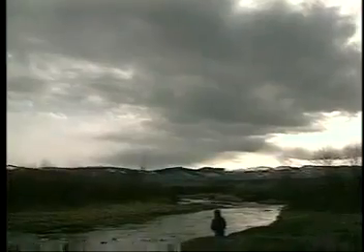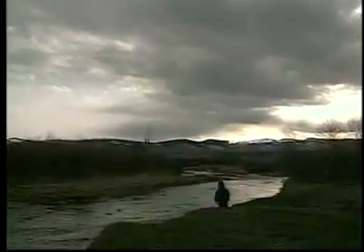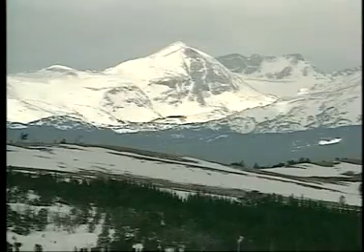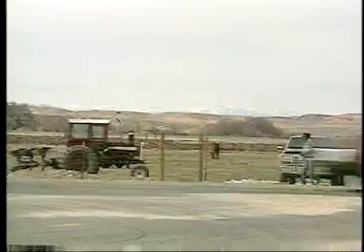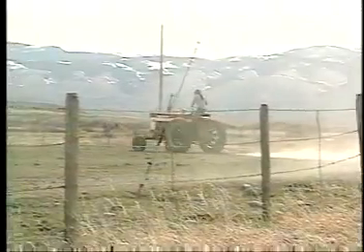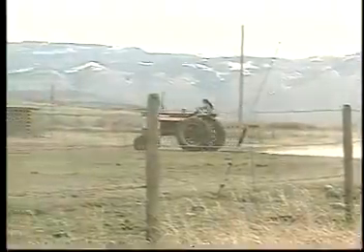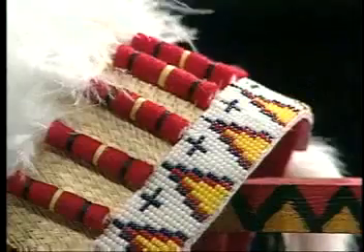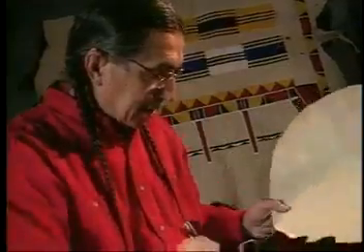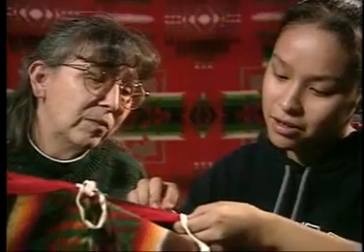We live on the Wind River Indian Reservation in central Wyoming. We enjoy spending time in the Wind River Mountains, which tower behind our home. Our community consists of many Native American tribes, but most of us are members of the Shoshone tribe. We are proud of our heritage and we celebrate by participating in powwows and traditional ceremonies. We also take pride in our arts and crafts that we have learned from our elders.